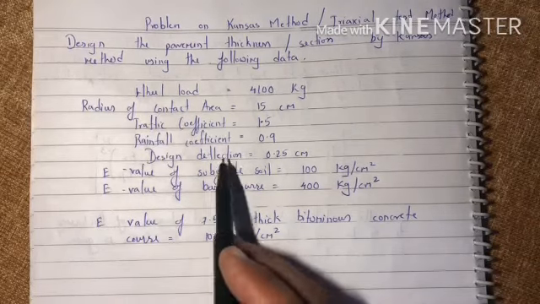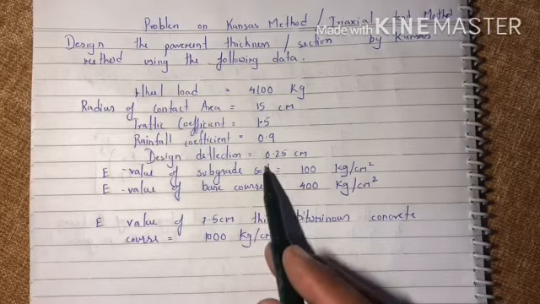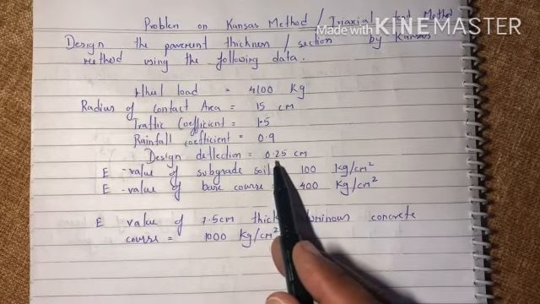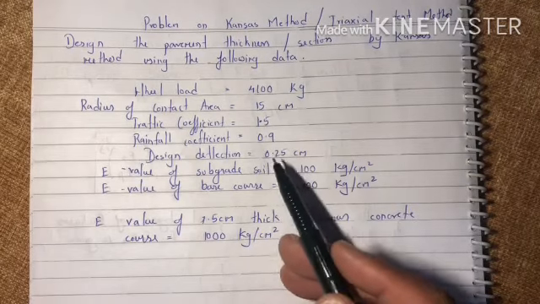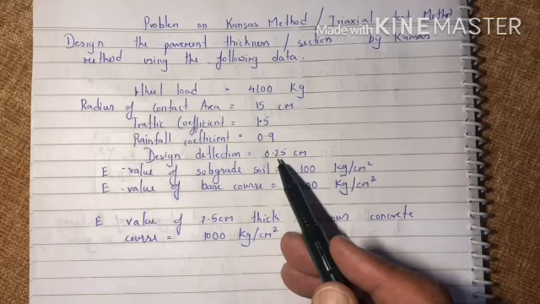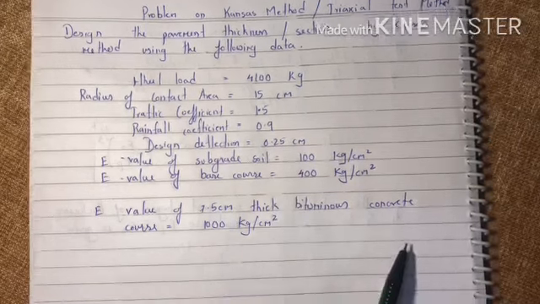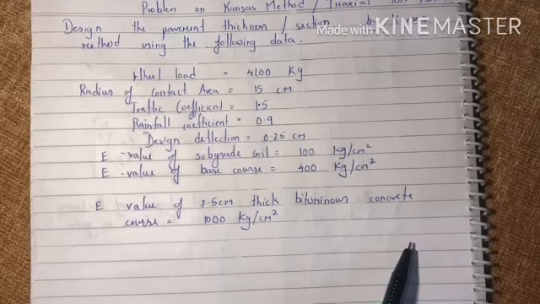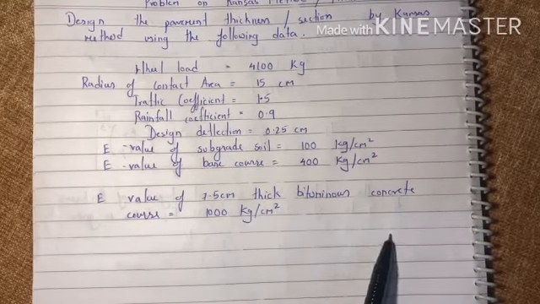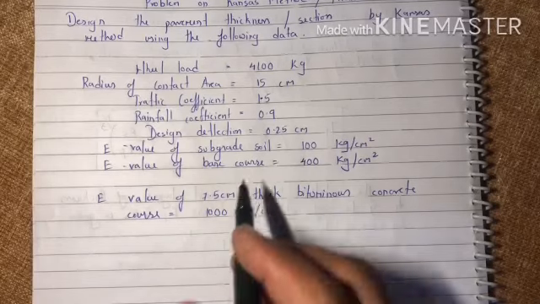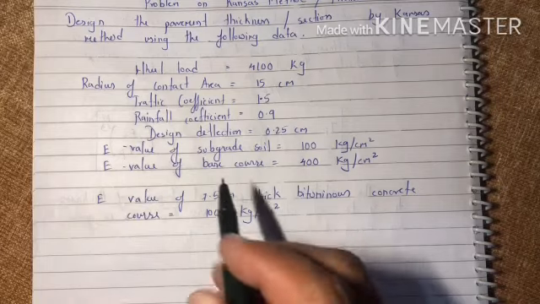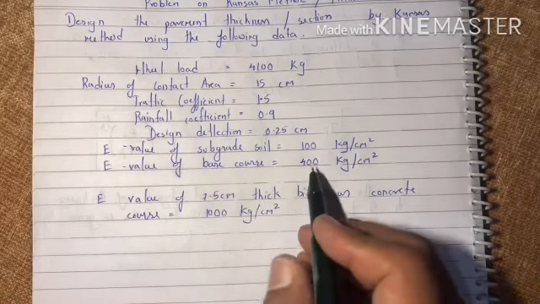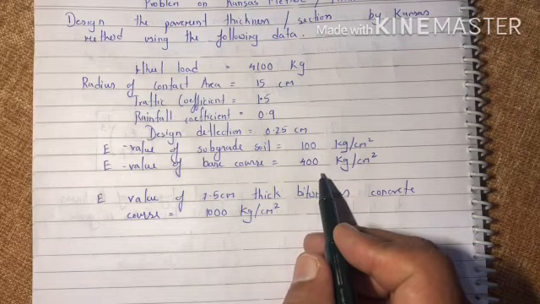Now design deflection delta, as I told you, the default value is 0.25 centimeters. If not given, you can adopt this value. If any other design deflection value is given, you can adopt that. As of now, it is 0.25. Now the E value of subgrade soil, modulus of elasticity of subgrade soil, is 100 kg per centimeter square, and modulus of elasticity of base course is 400 kg per centimeter square.